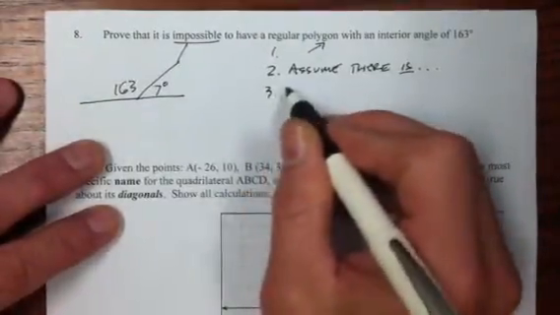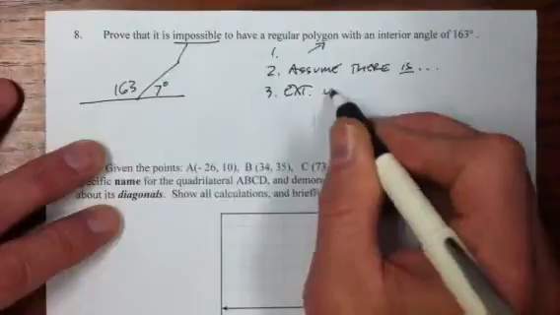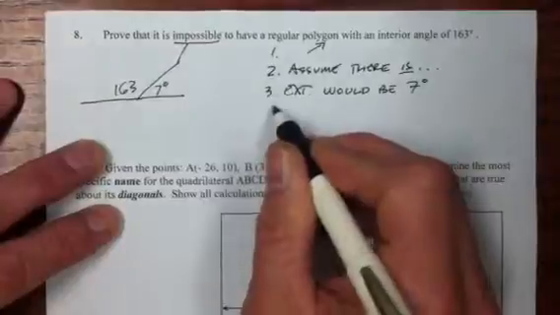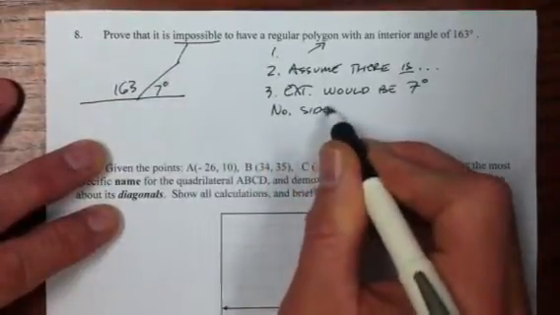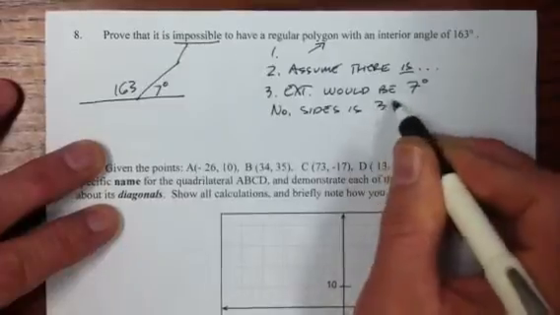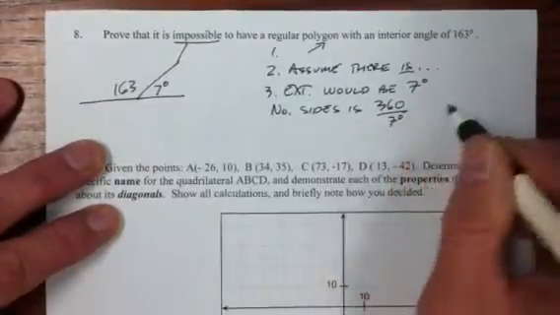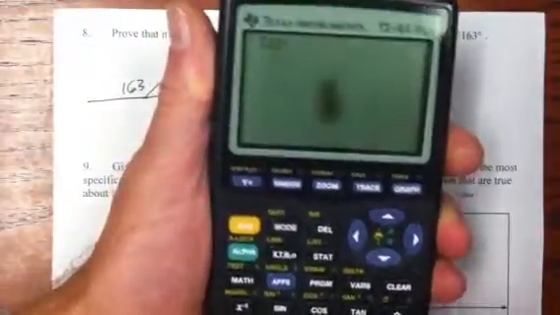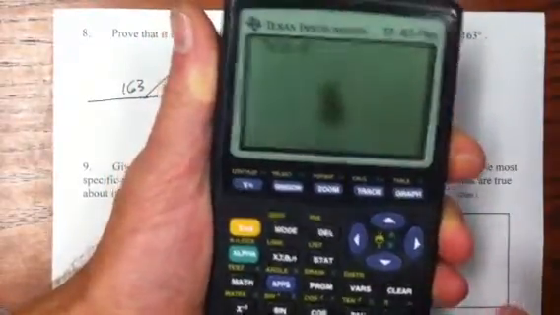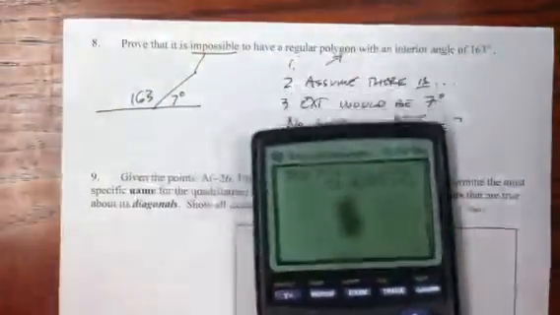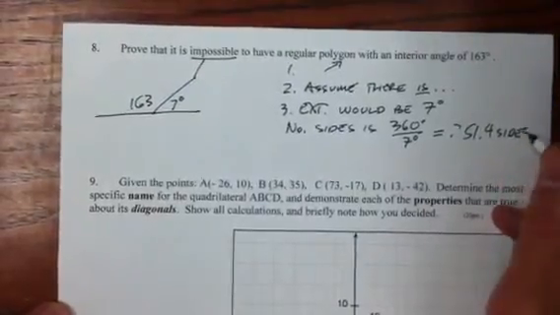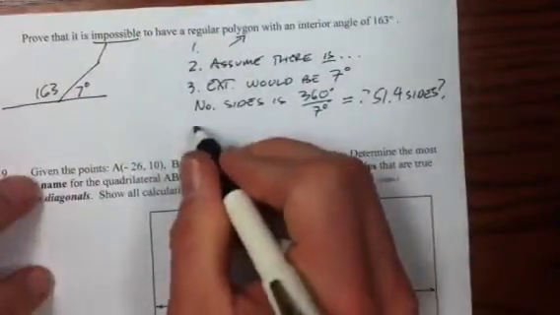And then say the exterior angle would be 7 degrees, and then the number of sides is given by the formula 360 divided by 7 degrees, and that is, what is that? Let's see. 360 divided by 7 is 51.4 sides. That's crazy. That's a contradiction.